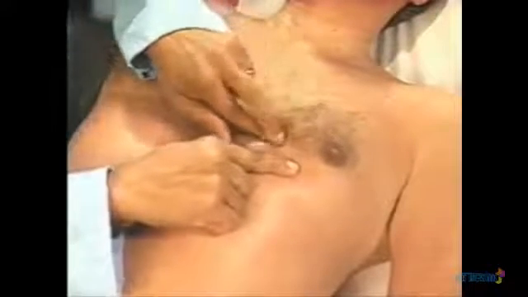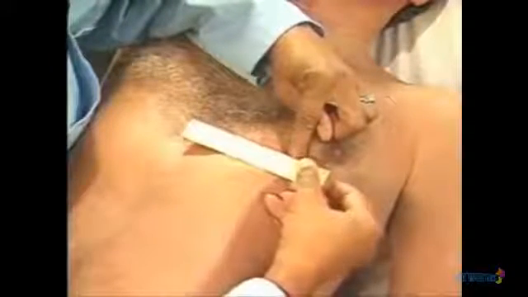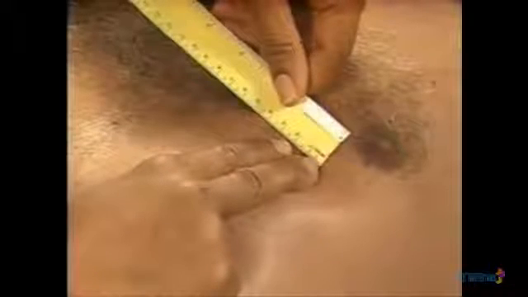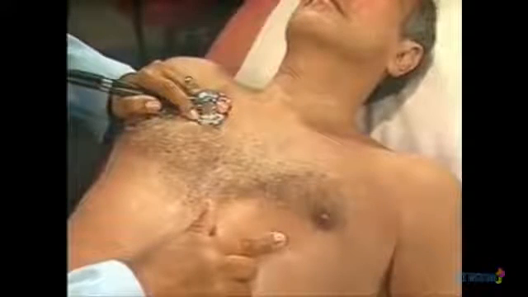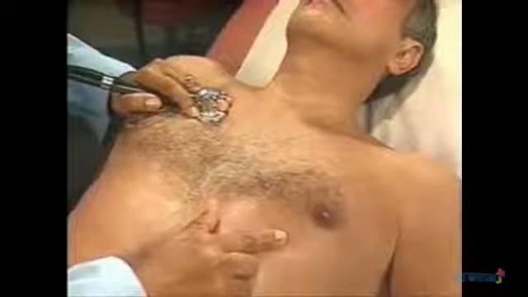Identify its location by the interspaces in which you feel the apical impulse and by its distance in centimeters from the mid-sternal or mid-clavicular line. Measure the diameter of the impulse in centimeters. Feel for the amplitude of the apical impulse. It is usually small and feels like a gentle tap. To estimate the duration of the apical impulse, feel it as you listen to the heart sounds with a stethoscope. The normal impulse may last through the first 2/3 of systole, but not longer.